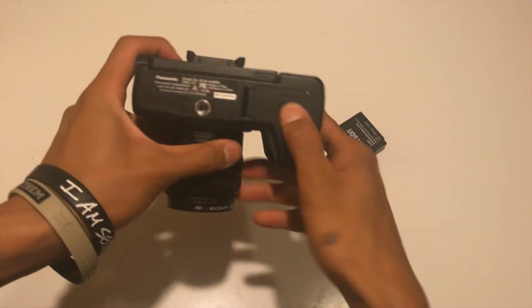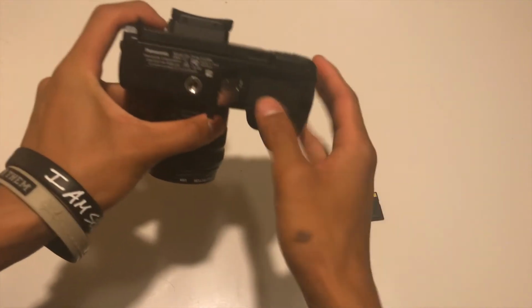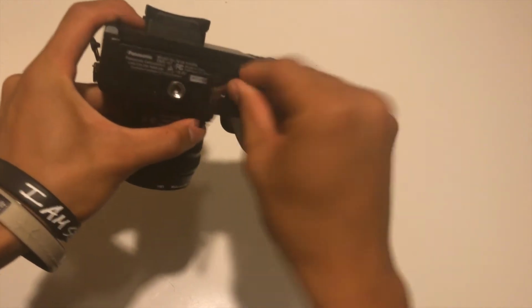First thing you gotta know, where does your battery pack and your SD card go? Don't know where they go? Can't shoot anything. Don't know how they go in? Put it in wrong? Can't shoot anything.